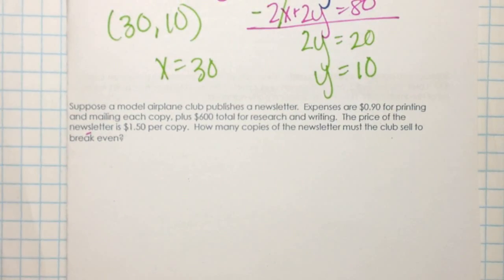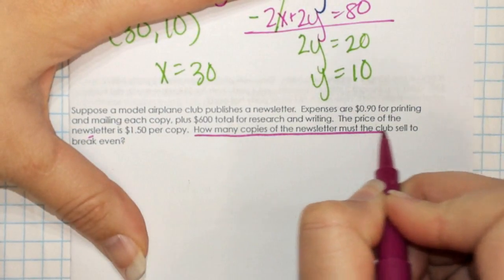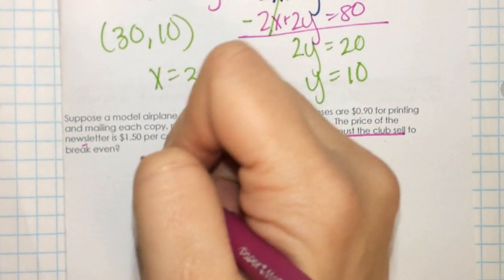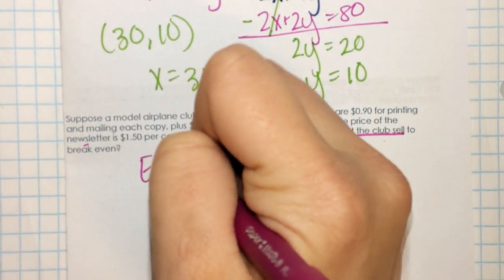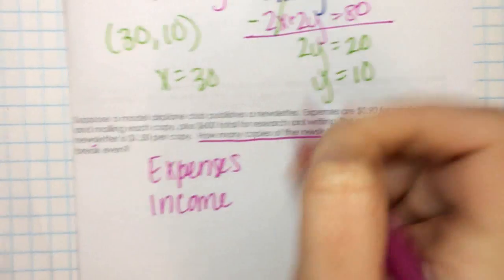Now, are we going to set this one up the same way? Do we have one unknown or two? We have one, right? What are we looking for? Yep. How many copies we will sell. That's what we're looking for. Now, what do we know? We know our expenses and we know our income, correct?